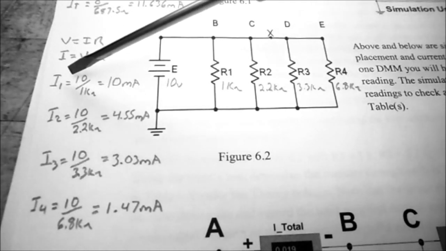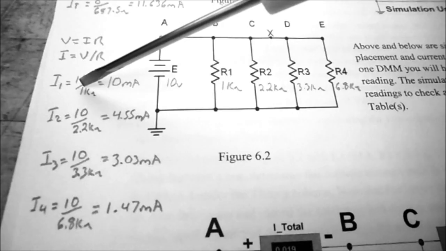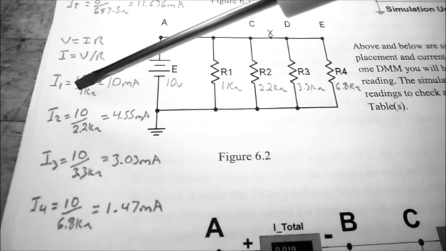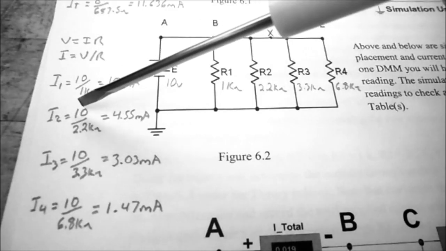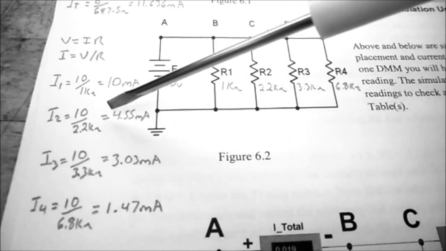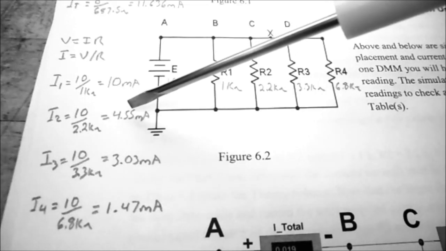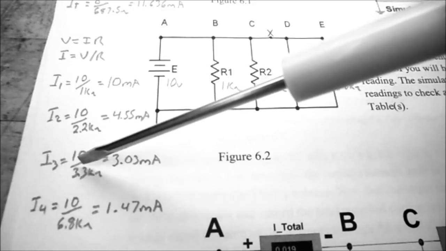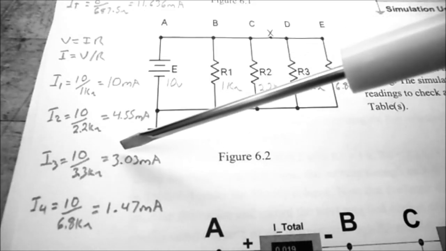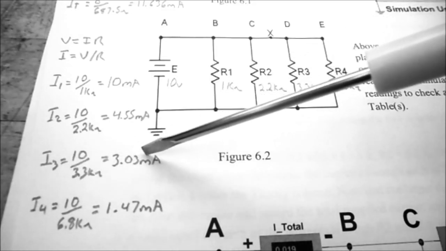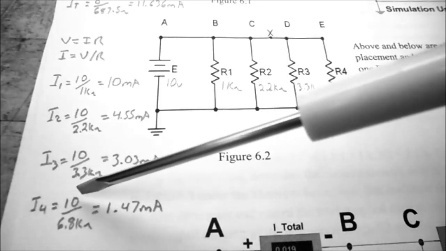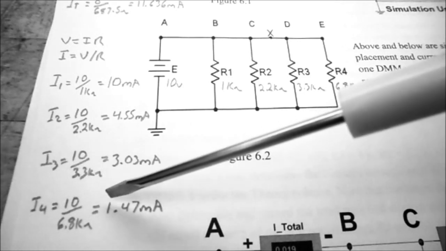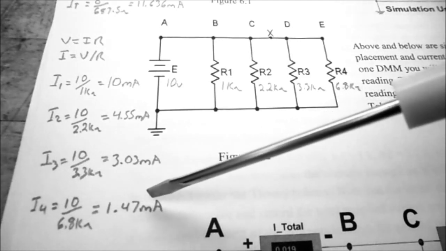So I1 is equal to 10 divided by 1 k ohm, which is equal to 10 milliamps. I2 is equal to 10 divided by 2.2 k ohms, which is equal to 4.55 milliamps. I3 is equal to 10 divided by 3.3 k ohms, which is equal to 3.03 milliamps. And finally, I4 is equal to 10 divided by 6.8 k ohms, which equals 1.47 milliamps.